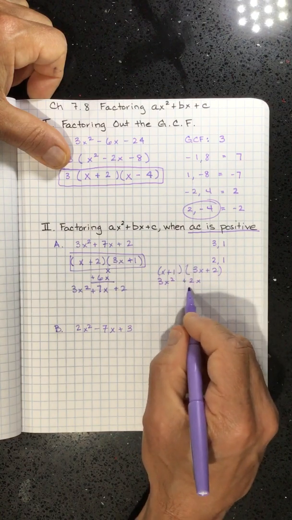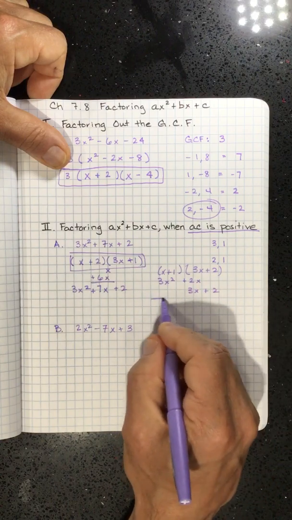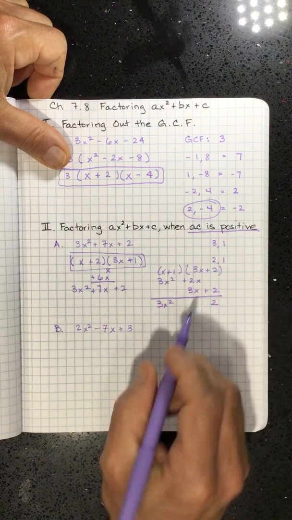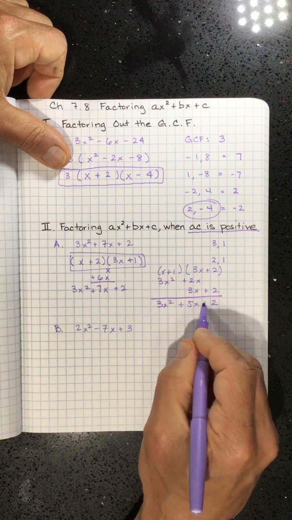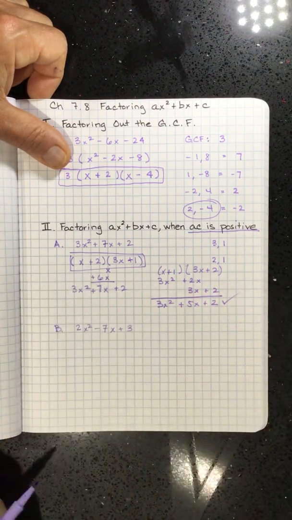This would be 3x, and that would be 2. What happens is we get the 3x squared, and we get the 2. But what we do not get is the 7. So this is incorrect where this is correct.